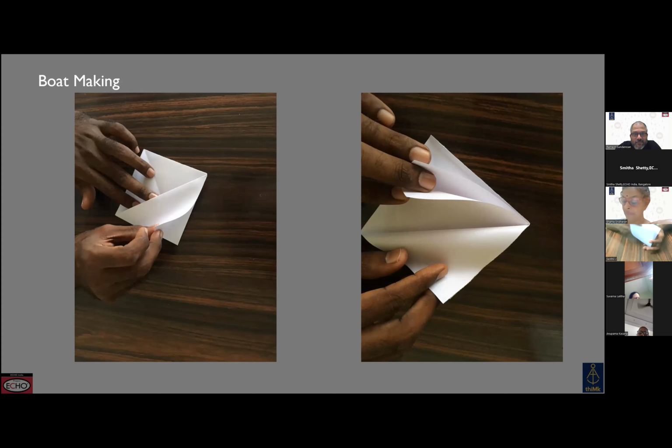Once you can see one pocket on this side, or the other side you can see one pocket, it can be like that. So you fold one on one side and the other 3 on the other side.